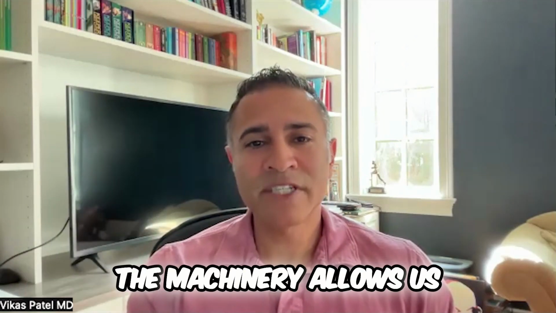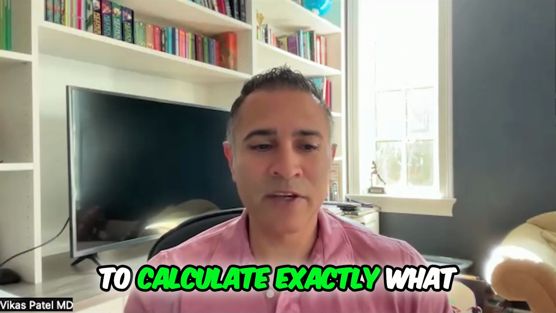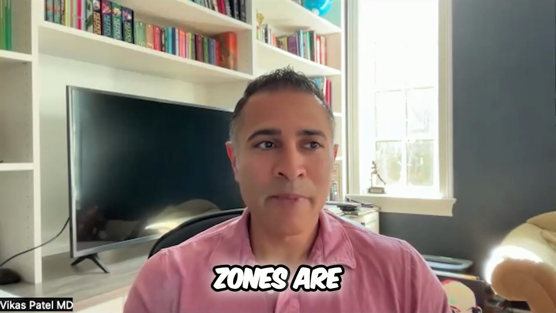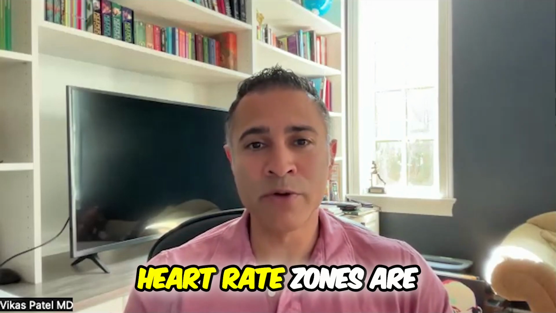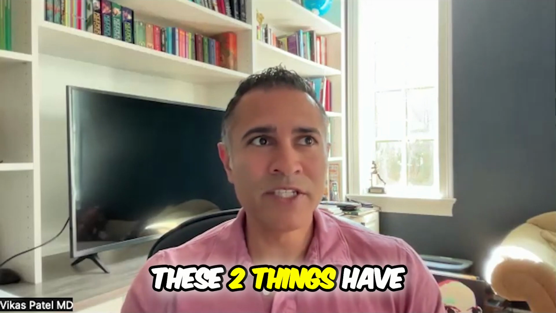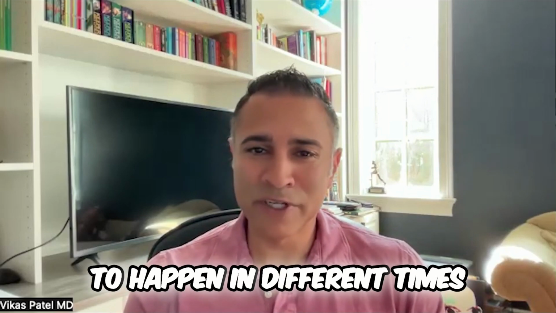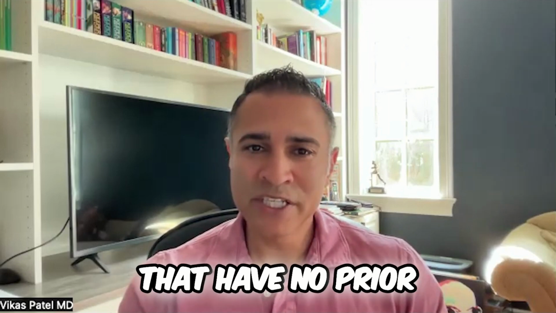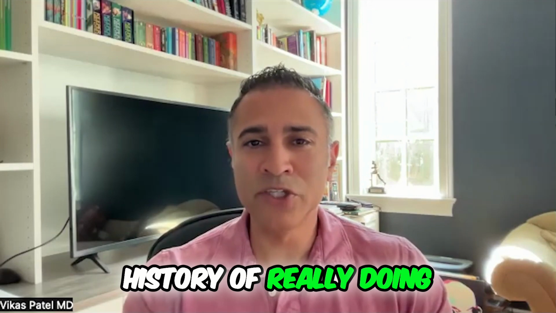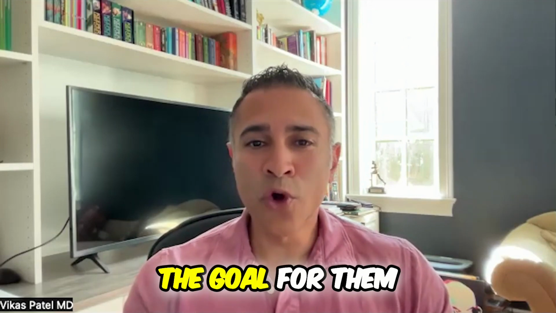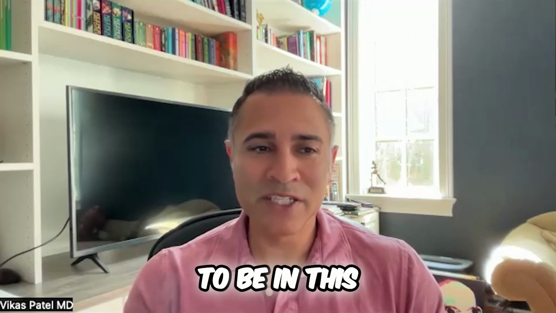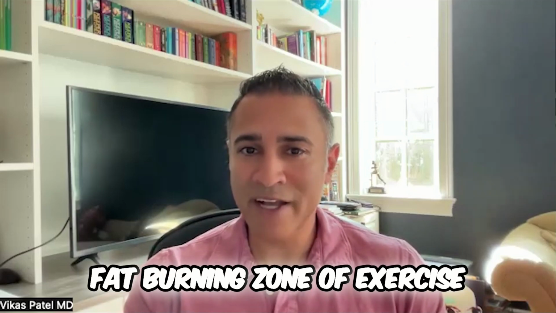The machinery allows us to calculate exactly what a patient's fat burning zones are, as well as what heart rate zones are most important for maximizing VO2 max. These two things have to happen at different times. So there are patients that have no prior history of really doing dedicated exercise. The goal for them is to just get them used to exercising, and we want them to be in this fat burning zone of exercise.